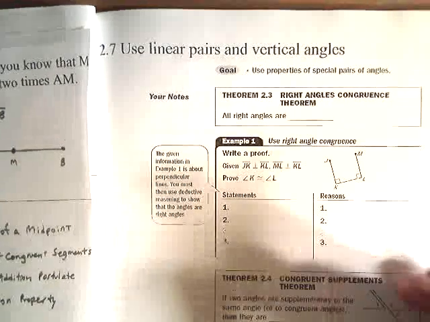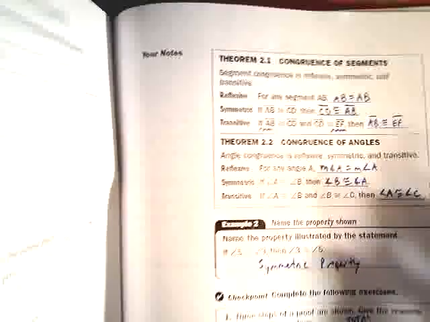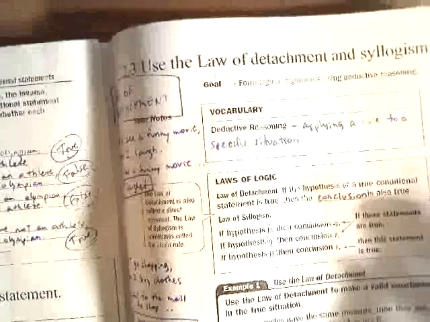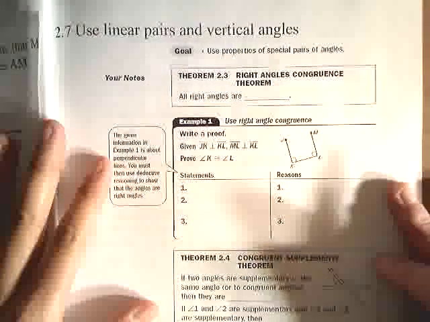Previously, we talked about the definition of those two concepts back in chapter 1.